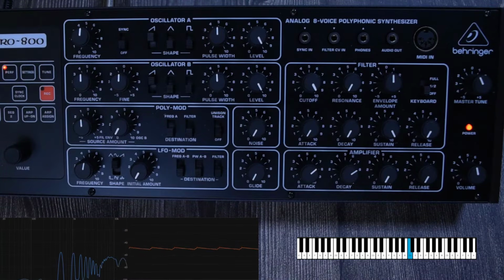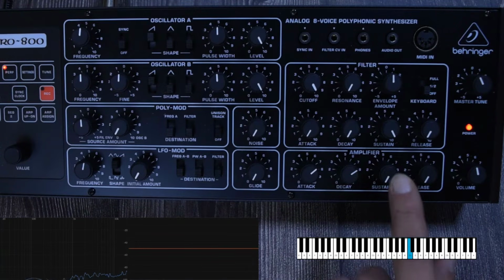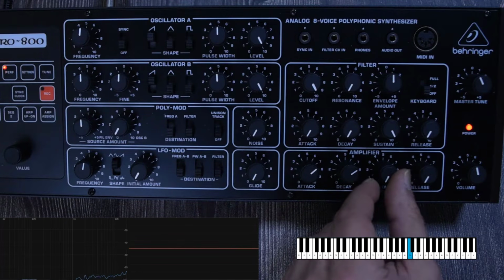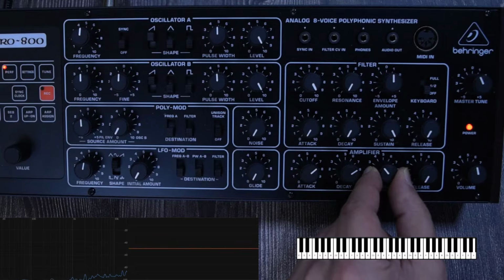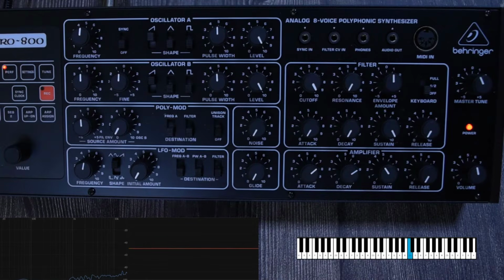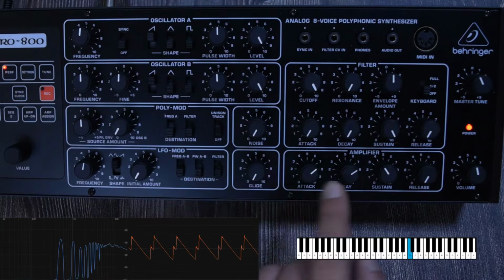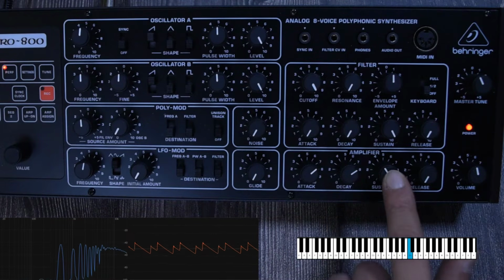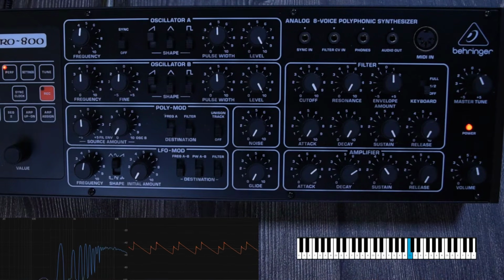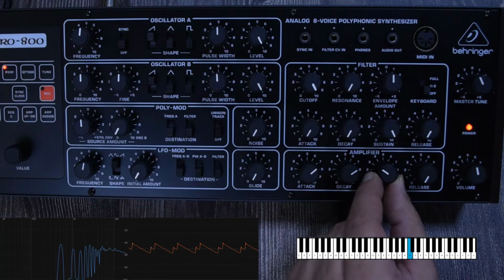Now still, notice I'm holding the key, right? But the sound died. It goes down in volume. Now that's going to be the sustain. If we want the sound to sustain at some point, we need to select the value. So I'm going to be playing a key. It's going to go up. It's going to go down because it's listening to the decay. But the sustain makes it sustain at some point. We can make it sustain at very low volumes with a little bit.